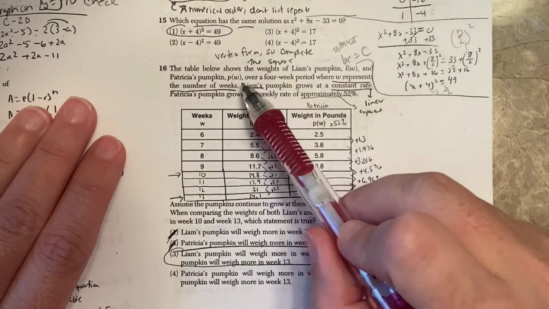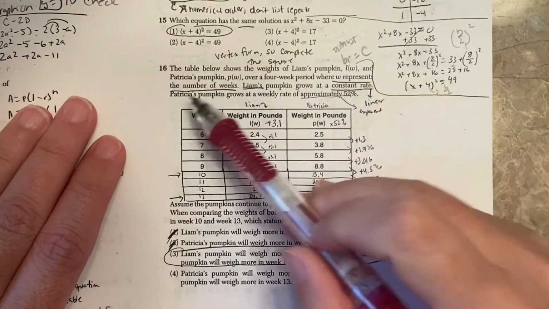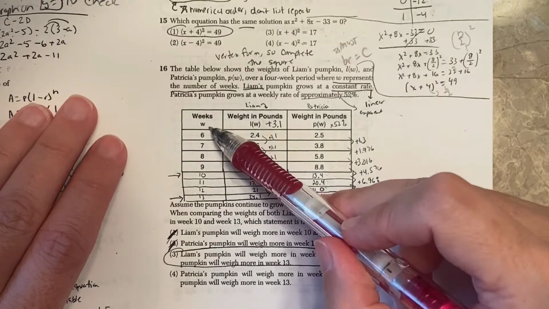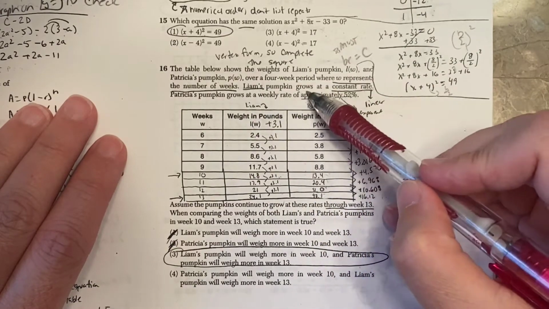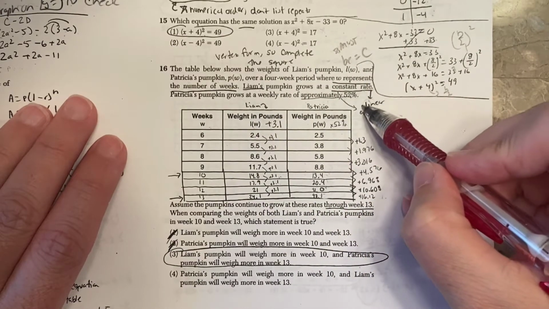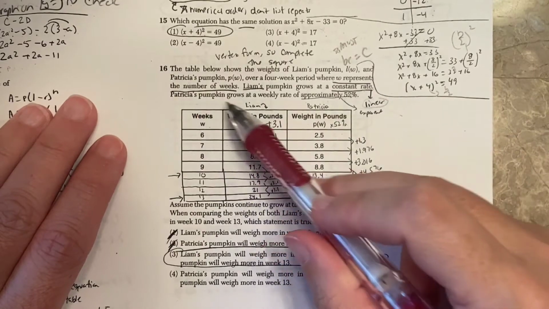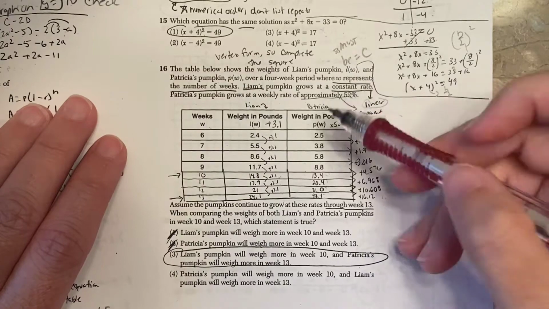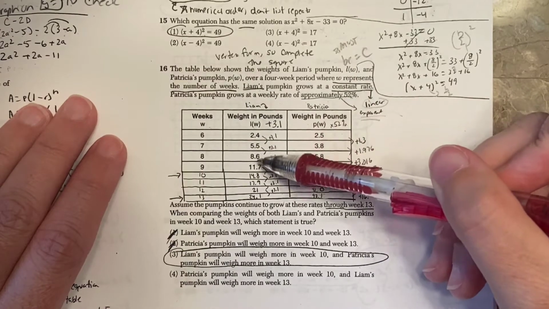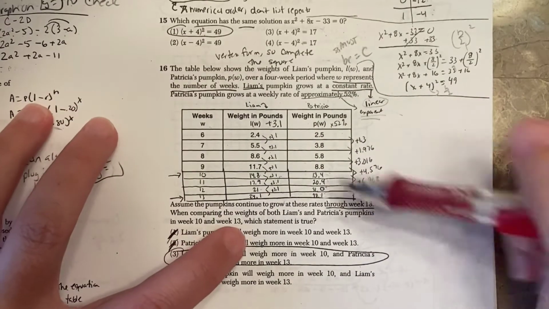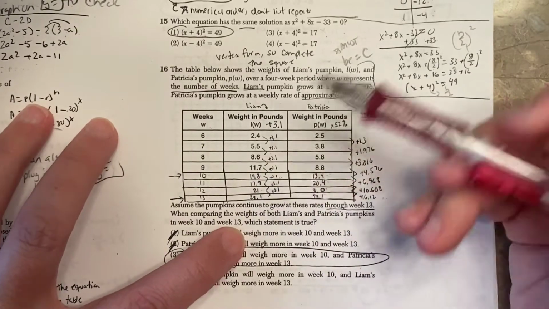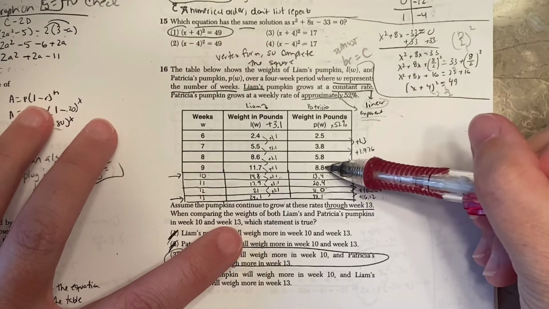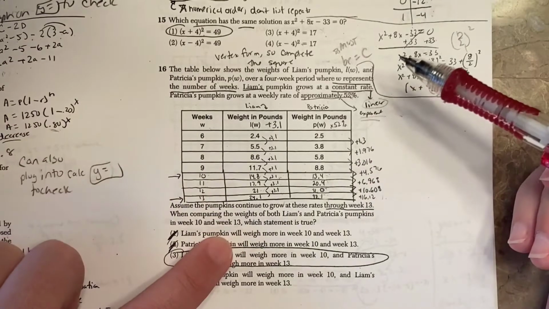The table below shows the weight of Liam's pumpkins, L of W, and Patricia's pumpkins, P of W, over a 4-week period where W is the number of weeks. Liam's pumpkin grows at a constant rate, so constant is always linear, always. Patricia's grows at a weekly rate, approximately, so anything with a percent is always going to be exponential. So this one keeps going up by 3.1, and we had to go to week 13, so I just kept following it to 13. I thought that was the easiest way to do it. And this one kept increasing by 52%. This one's a little more annoying to figure out, but there you go. Those are your numbers.